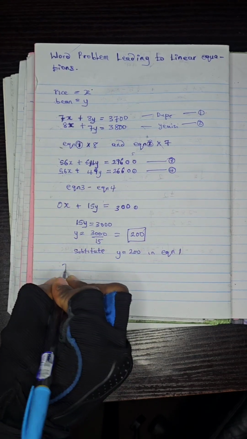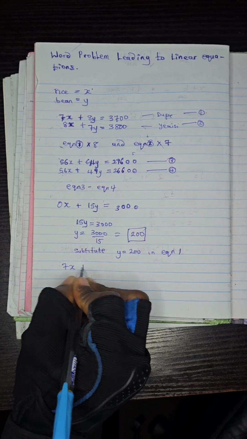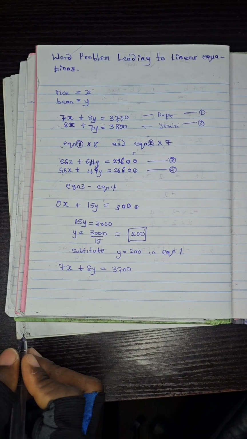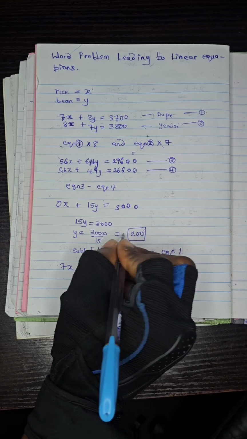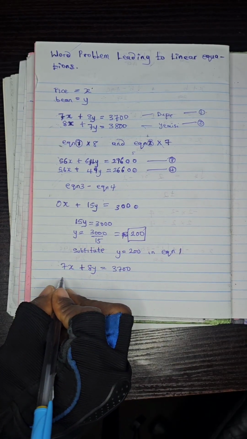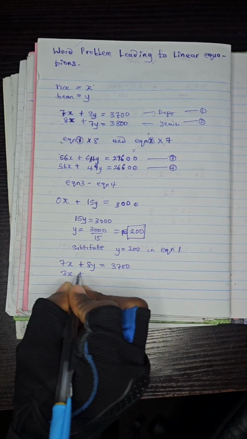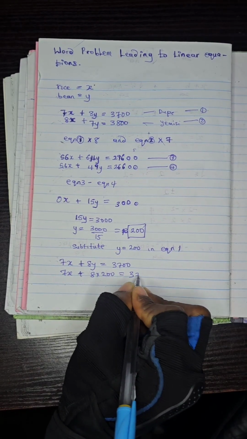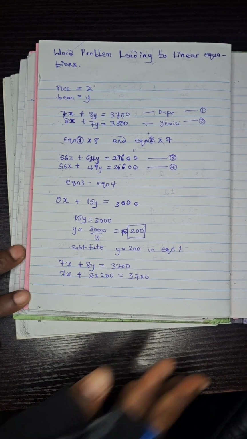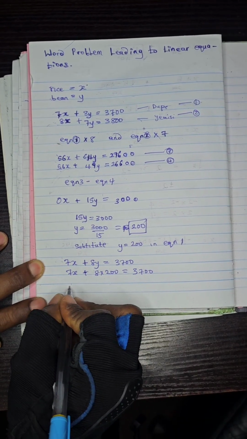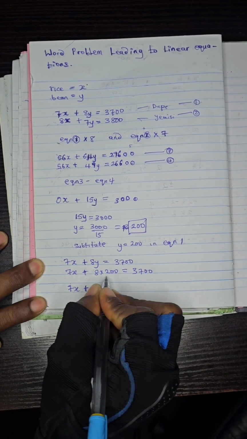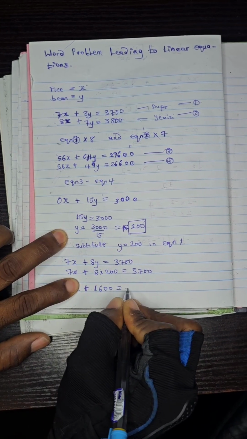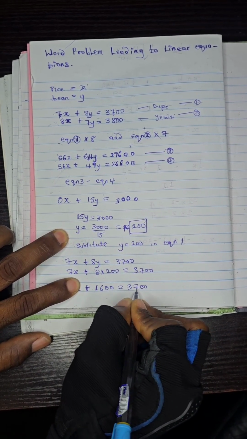So equation 1 is 7x plus 8y equal to 3700. Mind you, this is in naira. So it will be 7x plus 8 times 200 is equal to 3700. So 7x plus 1600, 8 times 200 is 1600, is equal to 3700.